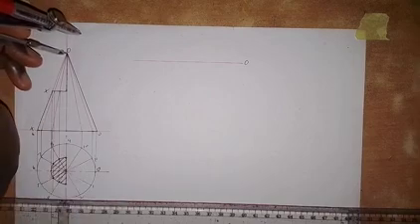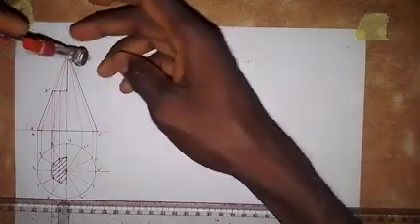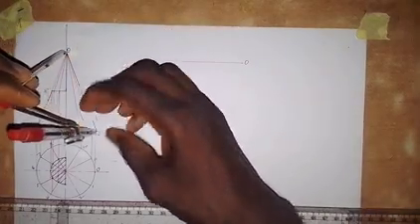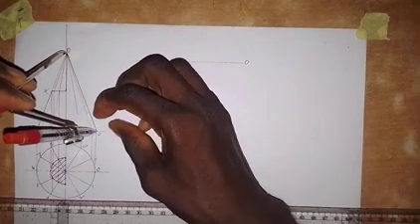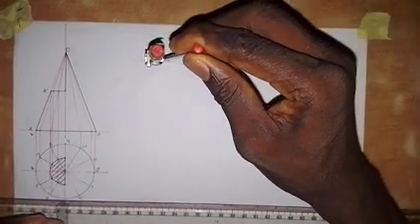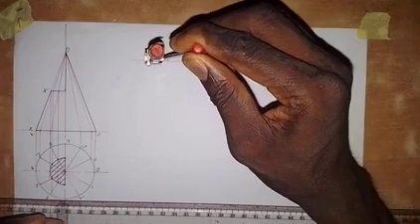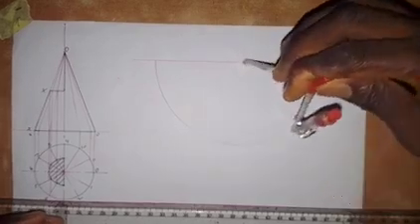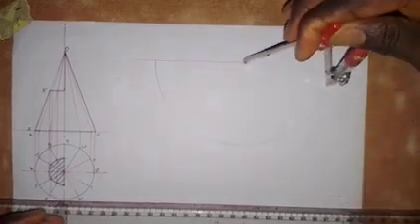I'll take the distance from this point O here to 0, and put it at this point O here, and I will draw this line.